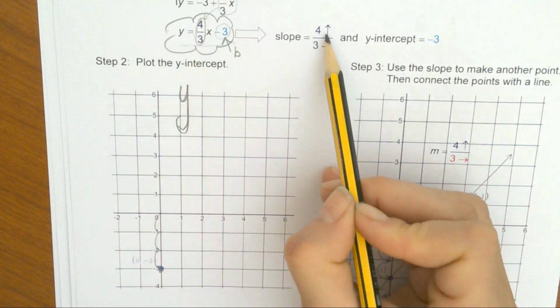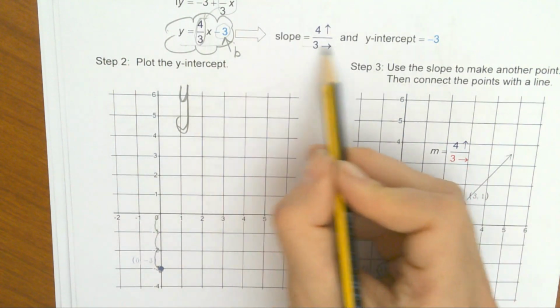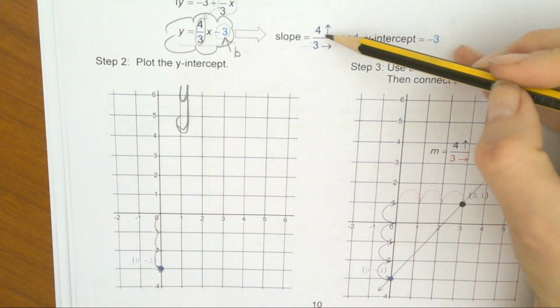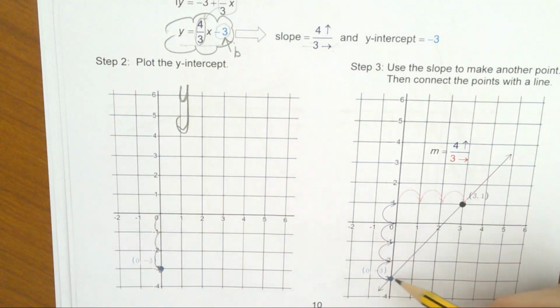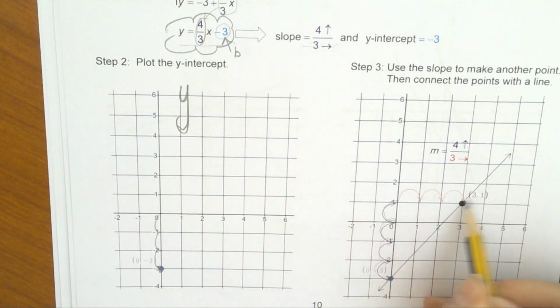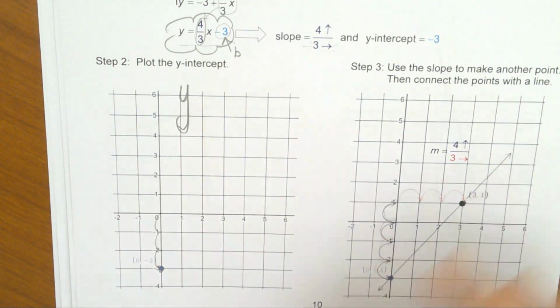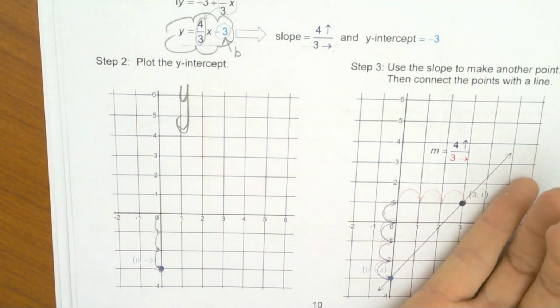4 is positive, goes up. 3 is positive, and this goes left and right. So it says go up 4 and over 3. So I start at my y-intercept, I go up 4 and over 3. And I put another point and join them up, and there is the graph of my linear equation. So let's do that together.